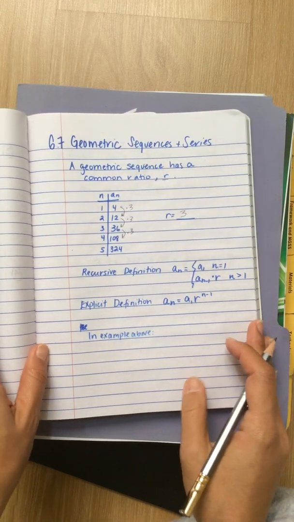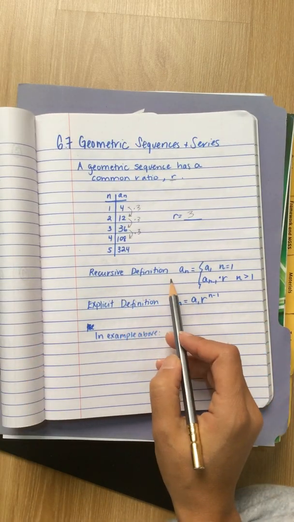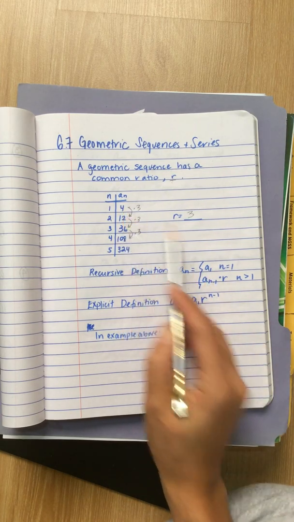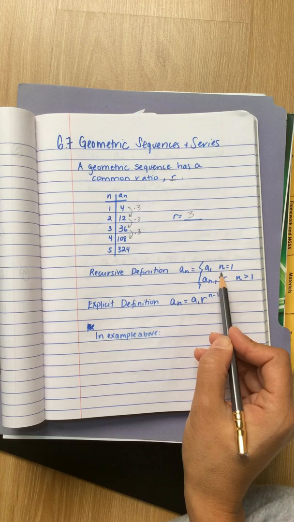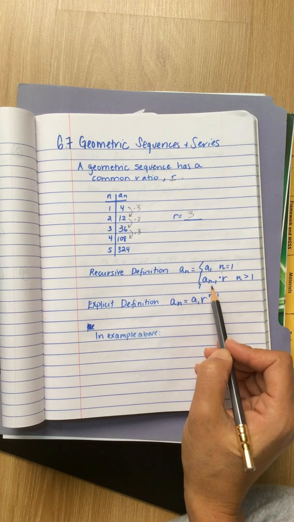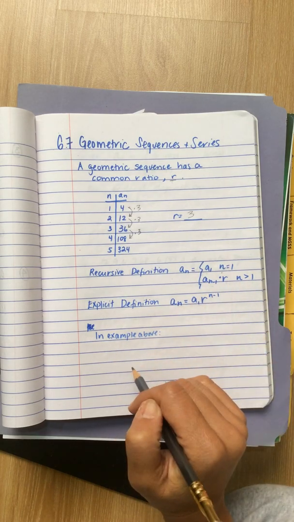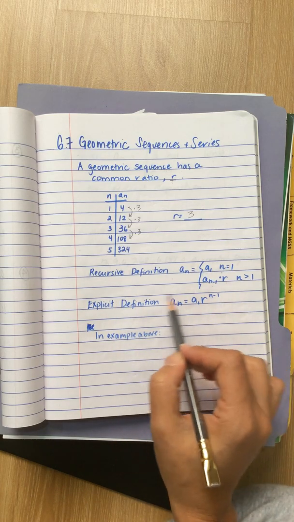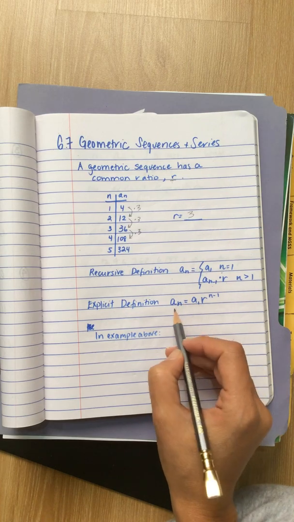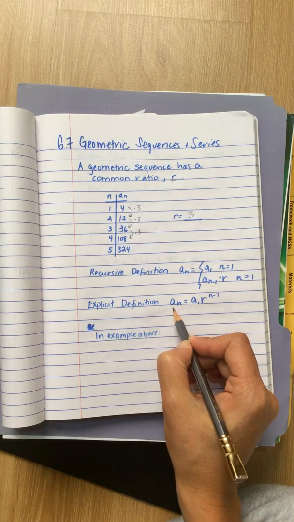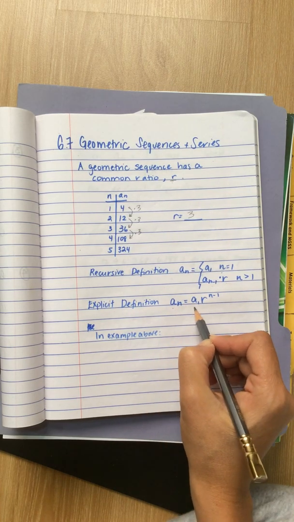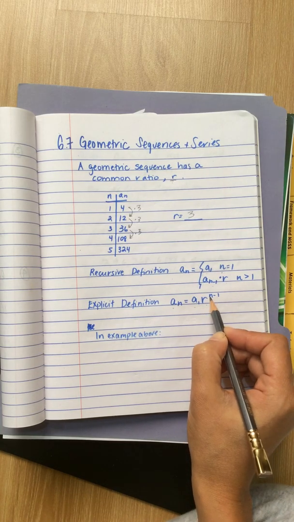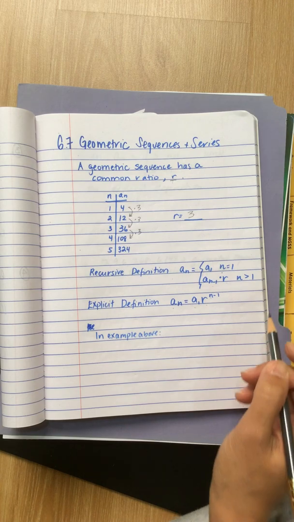There are 2 ways to write this, right? So you can write a recursive definition, which is saying, okay, a sub 1, the 4, is the value of the first term, and then to find every other term, you take the term before it and multiply it by r. And then you can write that down in one nice equation called the explicit definition, which is saying if you're trying to find any term in the sequence, you can take the first term and multiply it by the common ratio to a power.